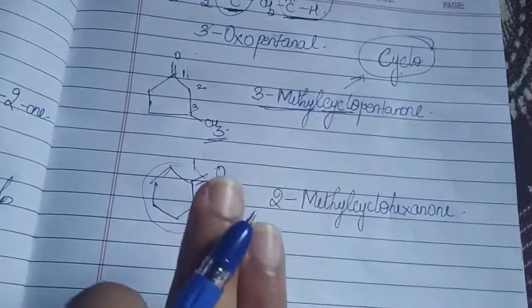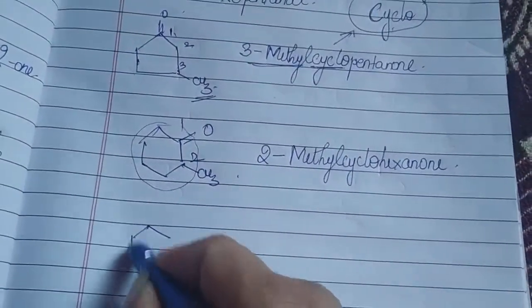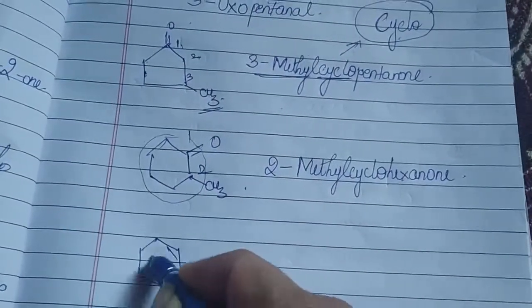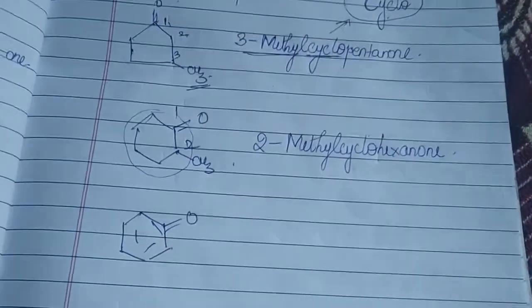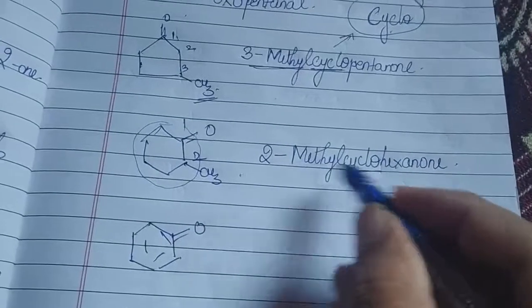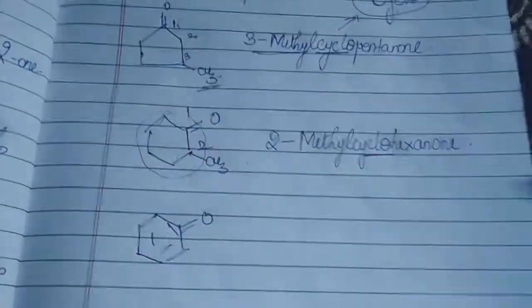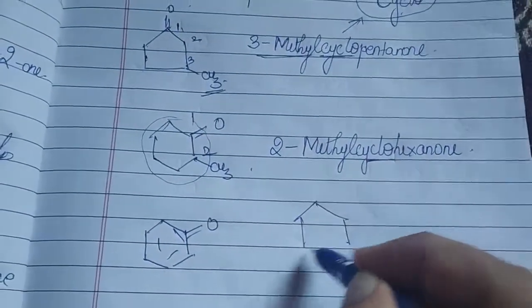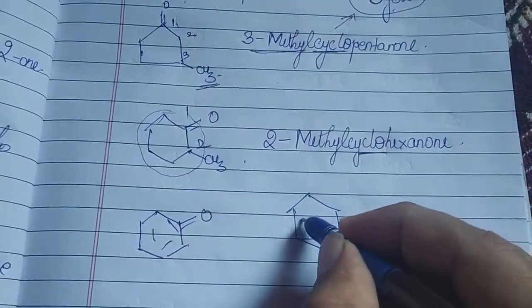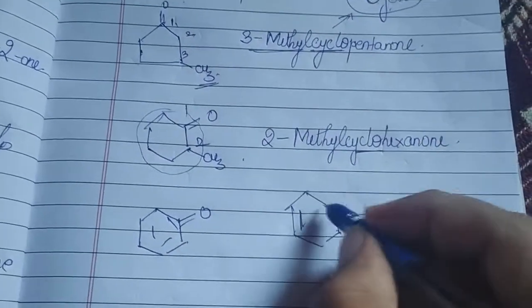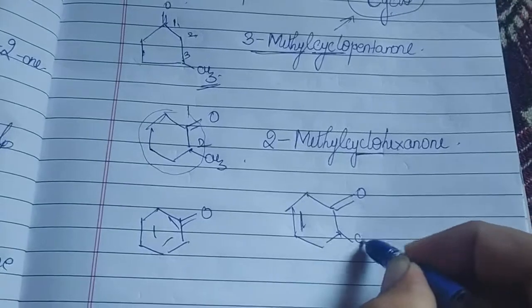Remember, if you have a benzene ring, we do not use the word cyclo. Other than the benzene ring, for any other structure, for example, if the same structure was like this, with a double bond, double bond O, CH3.